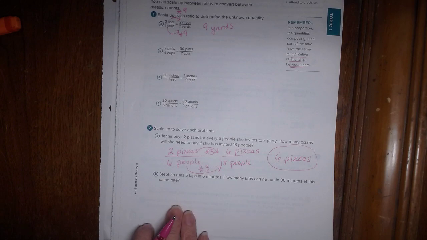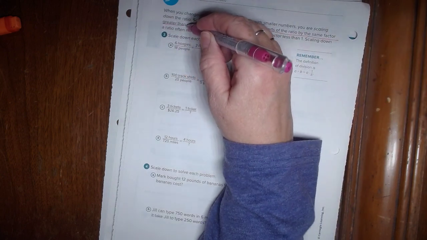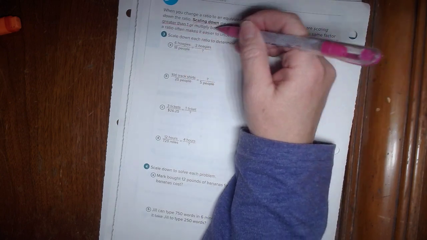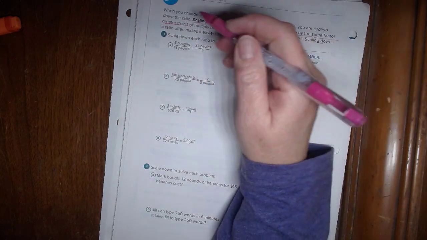We are going to flip it over to page 204. When you change a ratio to an equivalent ratio with smaller numbers, you are scaling down the ratio. Scaling down means you divide both parts of the ratio by the same factor greater than 1, or multiplying both parts by the same factor less than 1. We're just going to say divide greater than 1. Scaling down a ratio often makes it easier to understand.